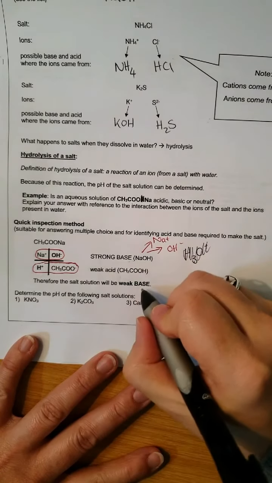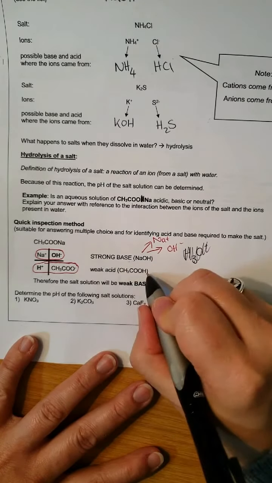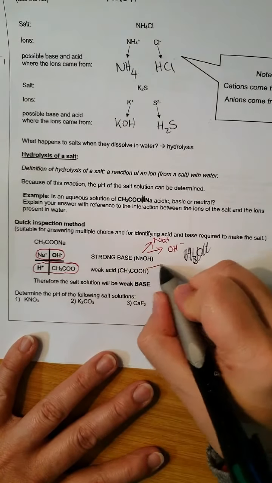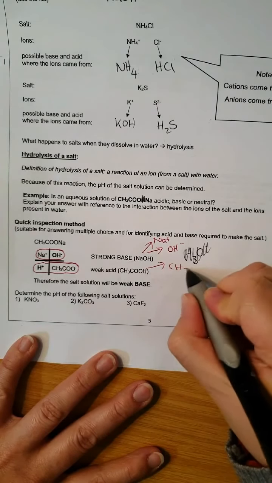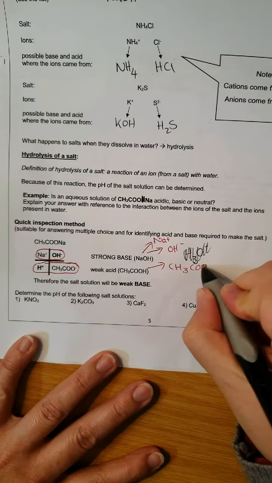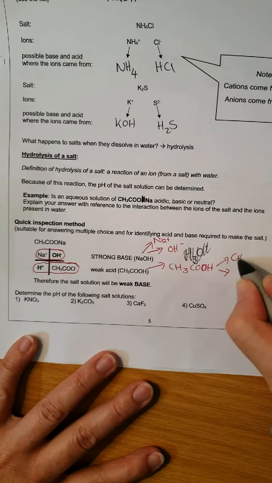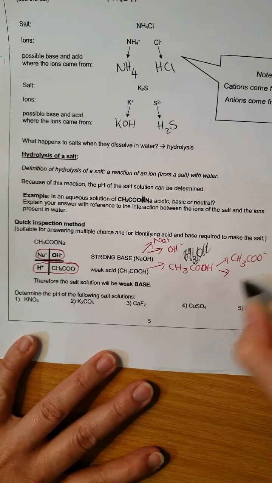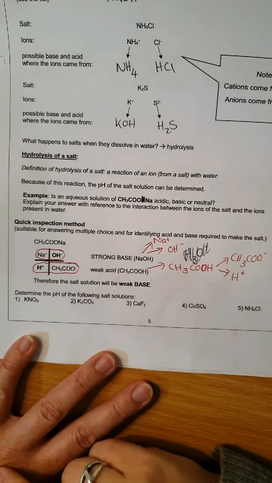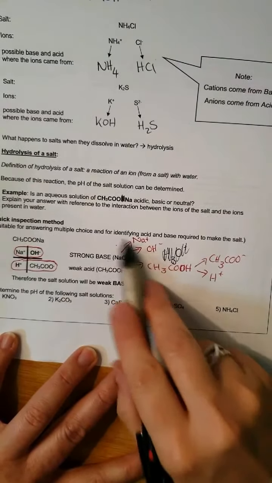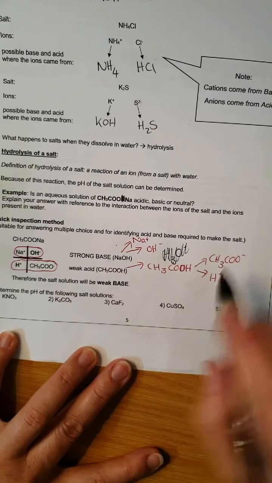But in this weak acid, we know that most of it will stay as the molecule, and some of it will divide into the 2 ions. So most of it will be like that, and only some of it would be like that.